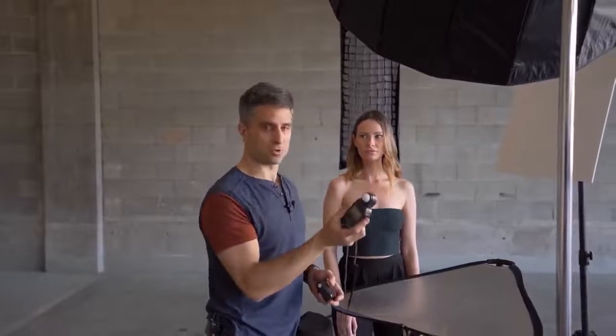Now, I'll go more into this in a more intermediate workshop, but essentially I have to meter each of these lights to make sure that I get my f5.6. So I'm going to try this right now, and that's almost 5.6 right there at 200 ISO.